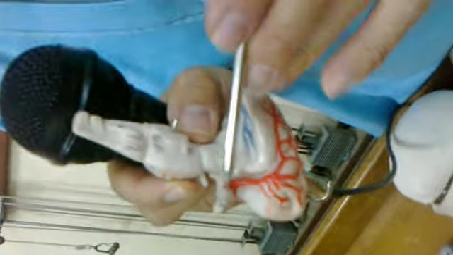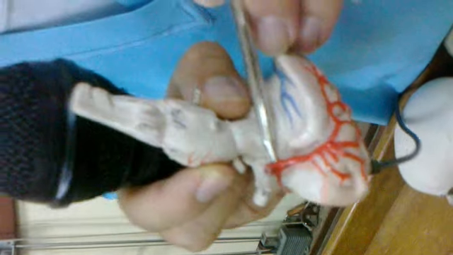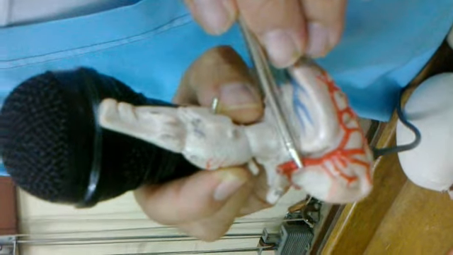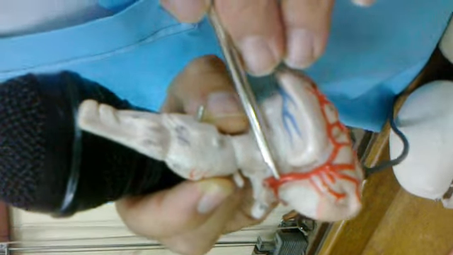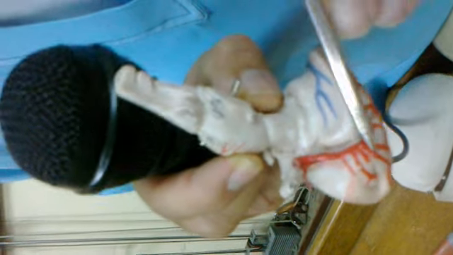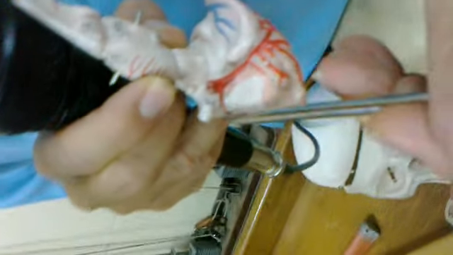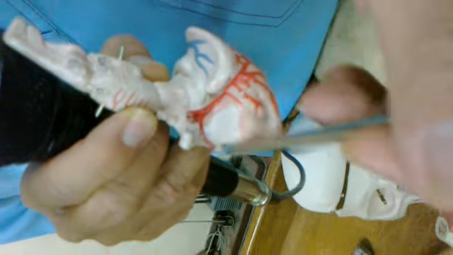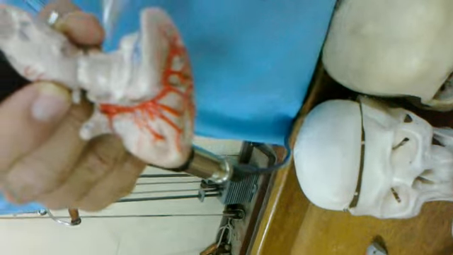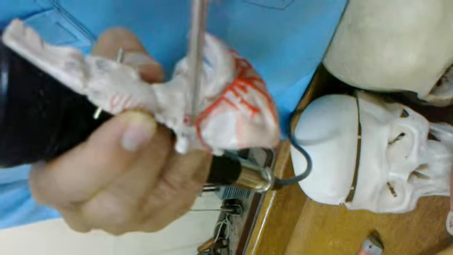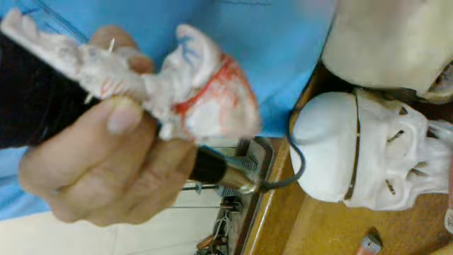Okay, so this artery is now known as your internal carotid artery. Then it branches towards the side. So you have your middle cerebral artery. Then it branches anteriorly. So you have the anterior cerebral artery. So middle cerebral and anterior cerebral artery.